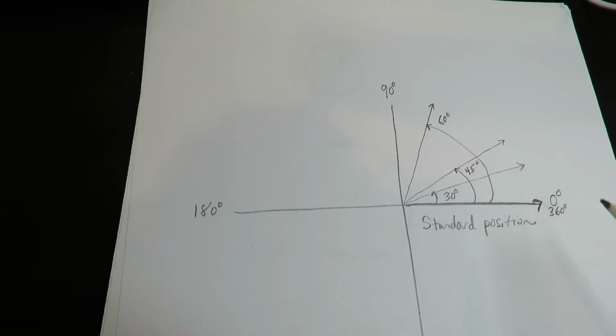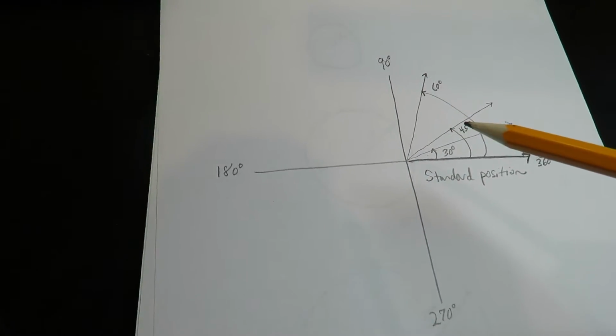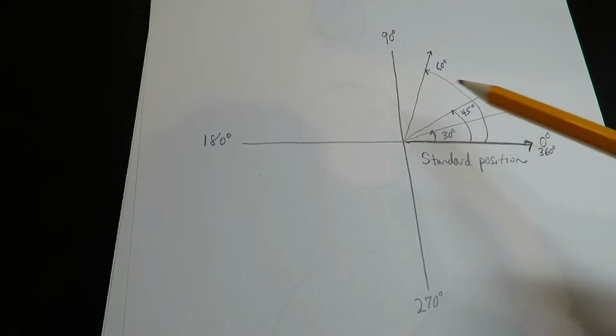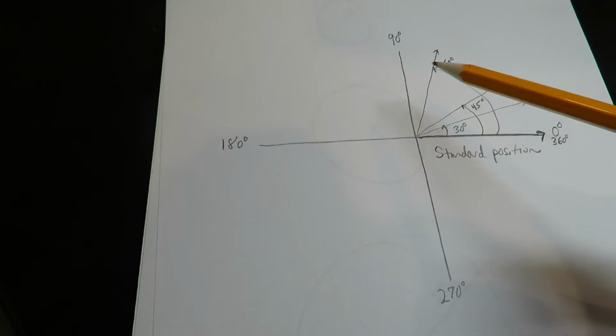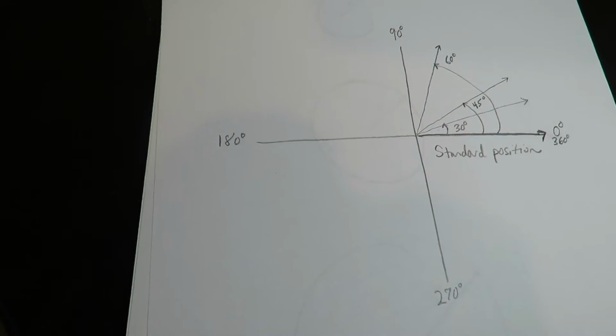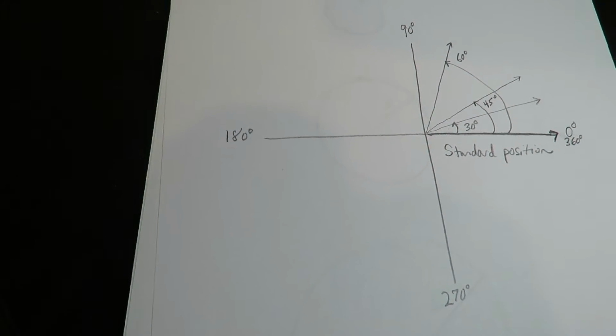Those are really important cuts, and you'll see as we get more into trig that those cuts off of the horizontal are how we look at it.